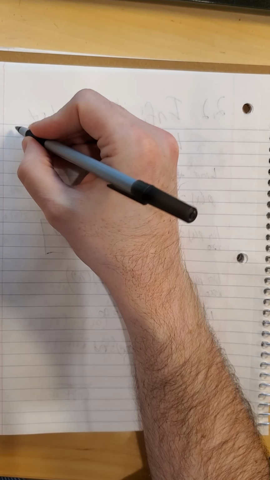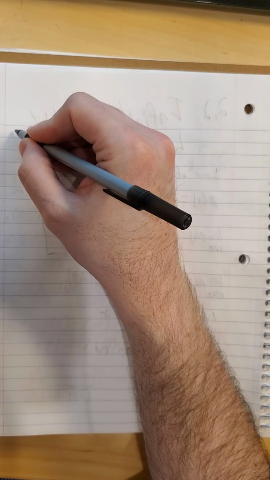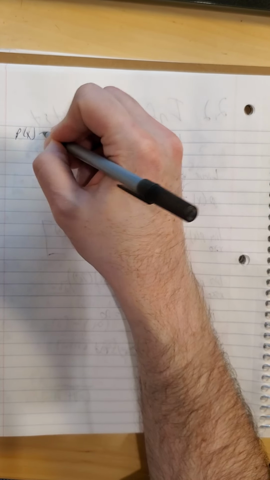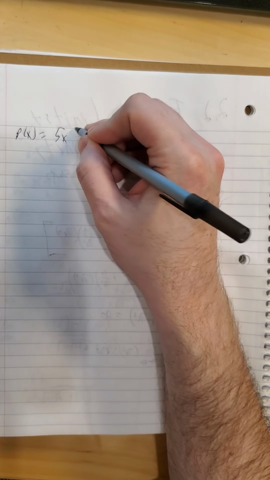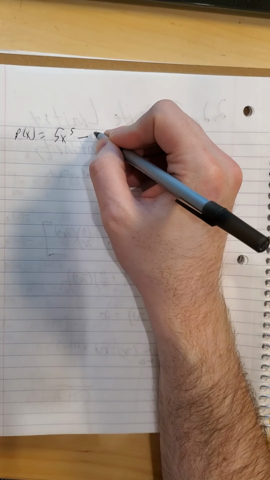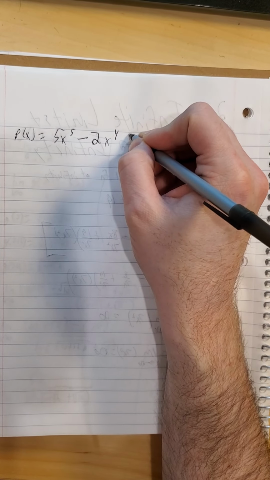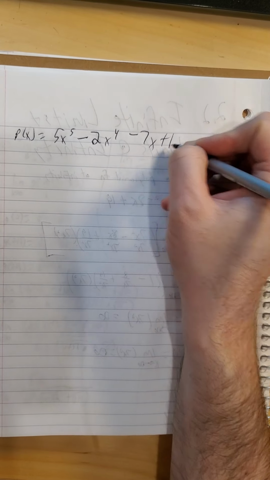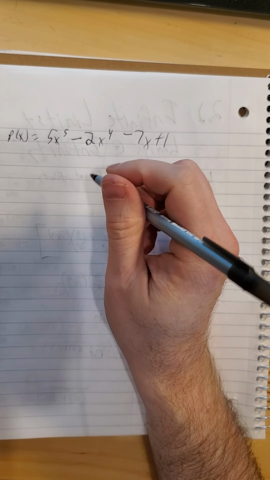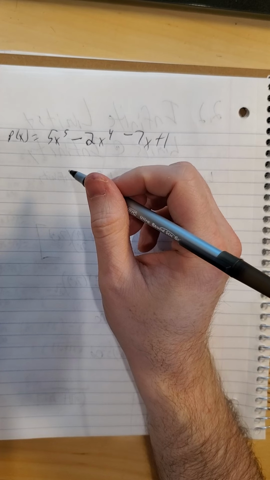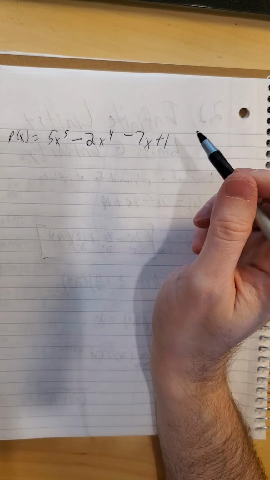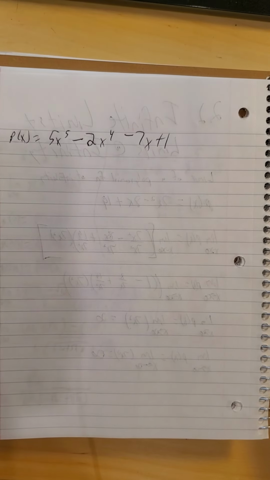So see if you can kind of recreate what we did there with the multiplying by 1 idea on, let's say p of x is 5x to the 5th minus 2x to the 4th minus 7x plus 1. See if you can find the limit as we approach infinity and the limit as we approach negative infinity.